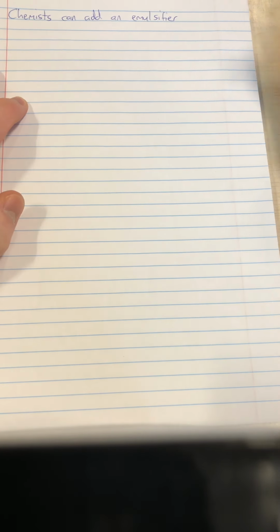So what we can do, chemists, because of course it is chemists, chemists do everything. Chemists can add an emulsifier. And emulsifiers are pretty cool, in that they make immiscible liquids miscible. They convert liquids that can't dissolve in each other, and that allows that to happen.